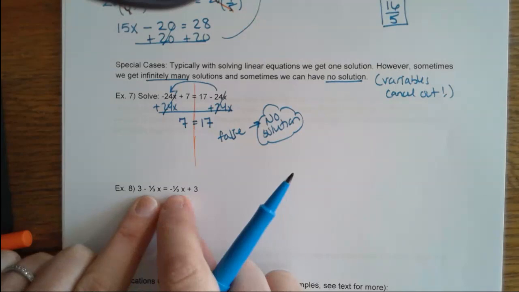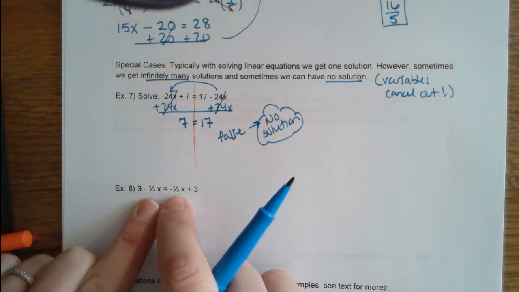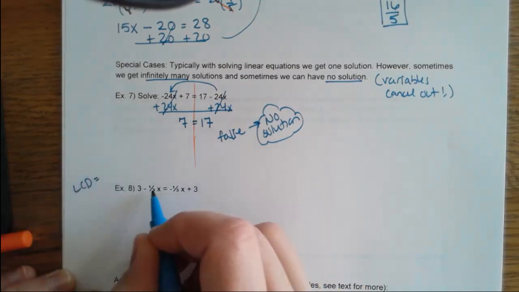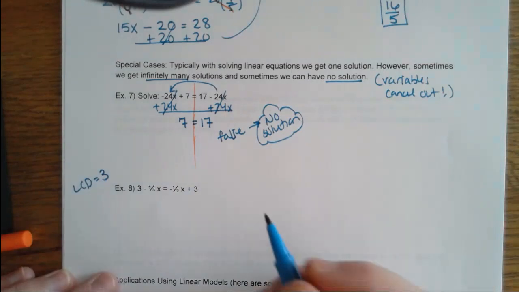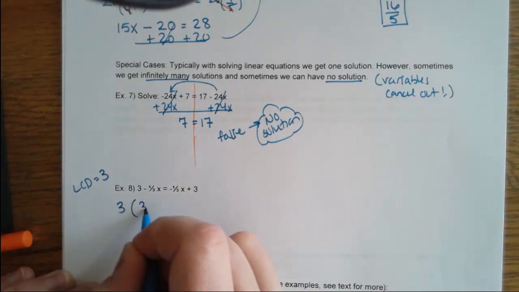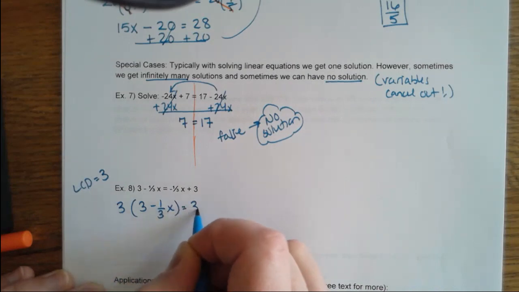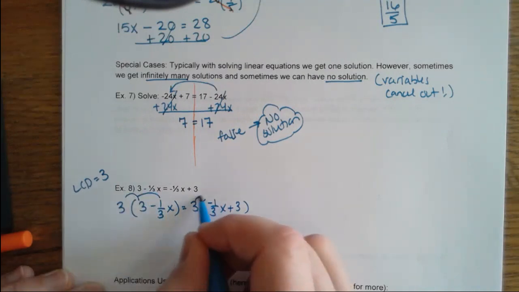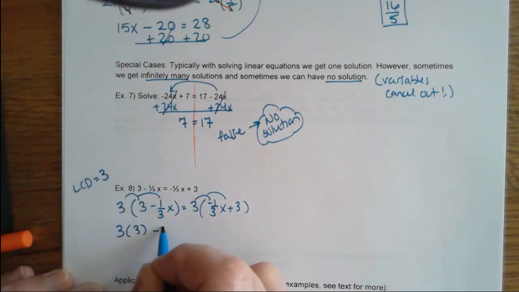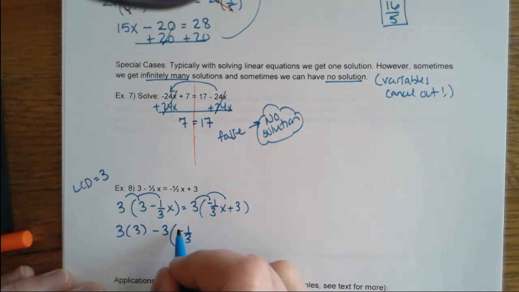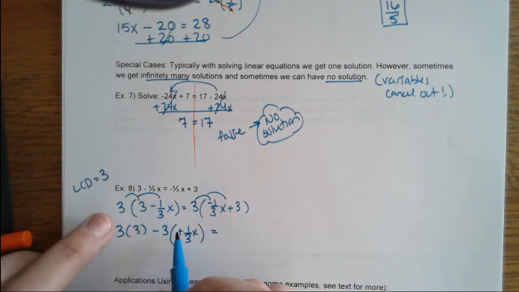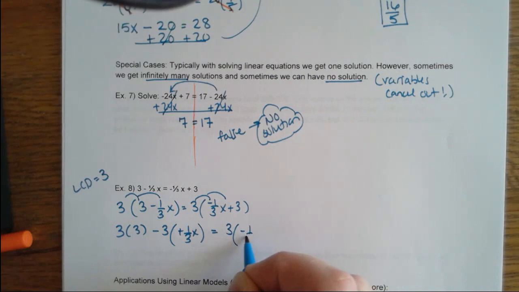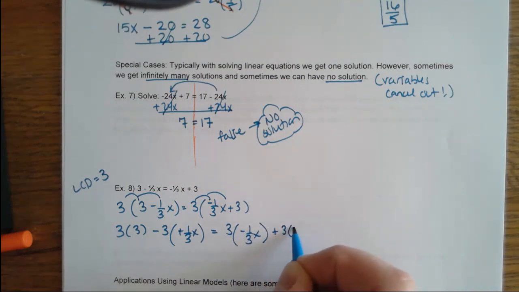For this one here, it's a little hard to see, but this is the number negative 1/3 in both cases. So I don't have parentheses and things, but I do have fractions. So I would like to clear up my fractions to start. And if my two denominators are 3, I can just use 3 for my LCD. So I'm going to multiply 3 on both sides, which means I'm going to distribute through to each part. So I have 3 times 3 minus 3 times negative 1/3, positive 1/3 x. So I just have to be careful there. I have a positive 3 and a negative, so it's just going to be one negative sign or minus sign. Here, again, I have that 3 I'm distributing through.